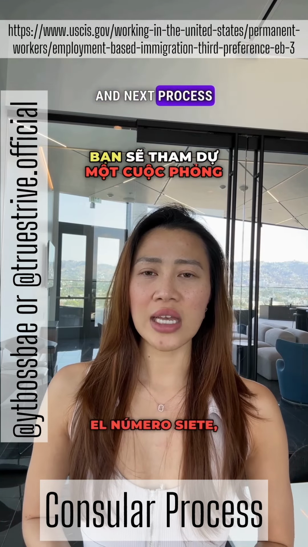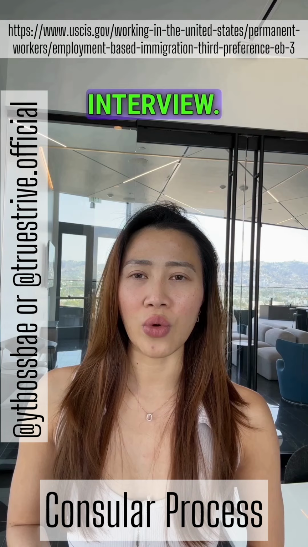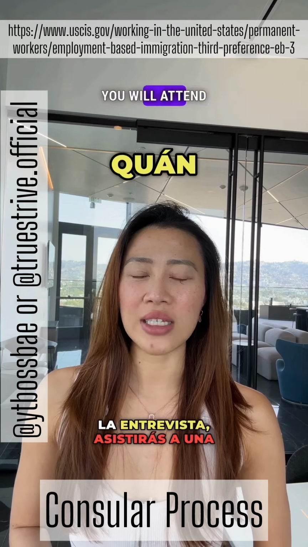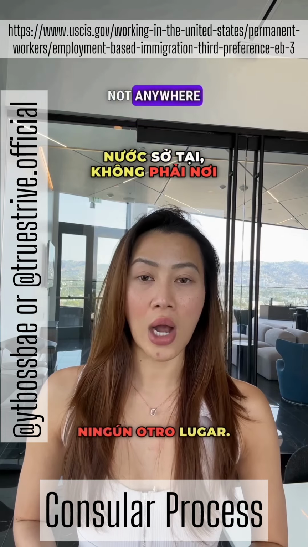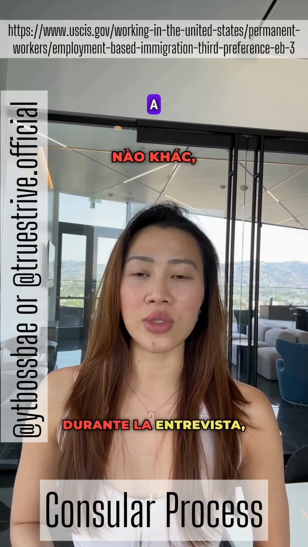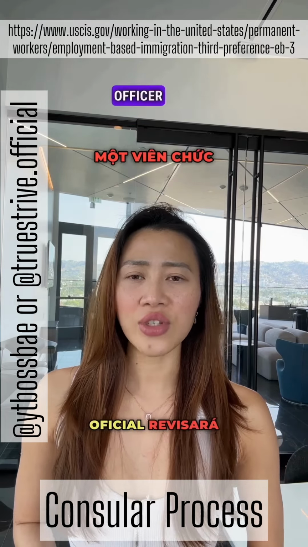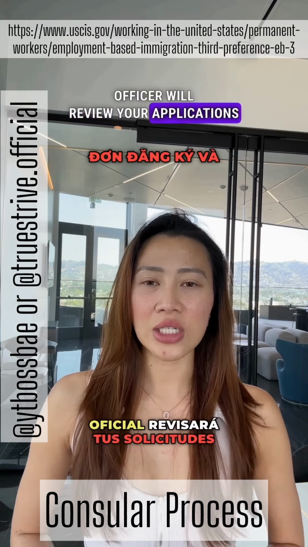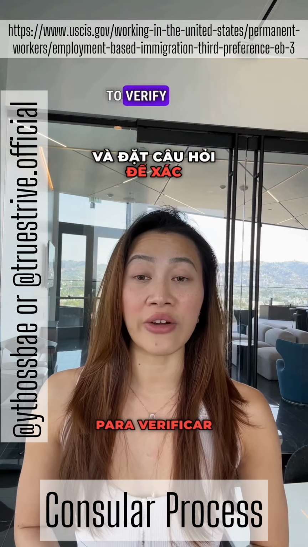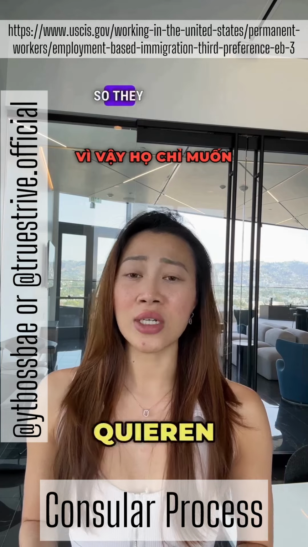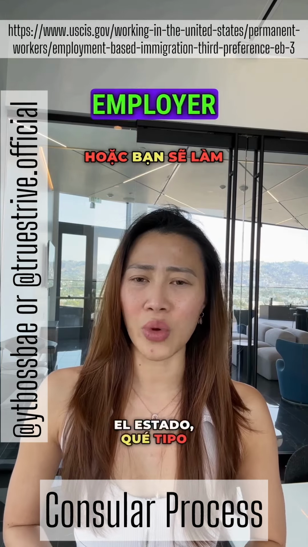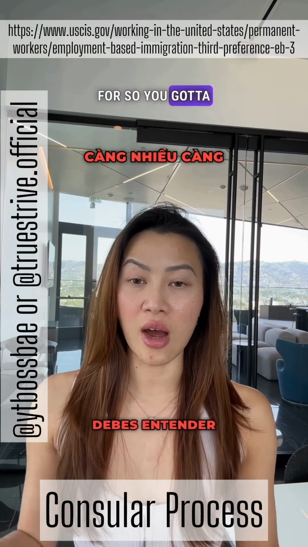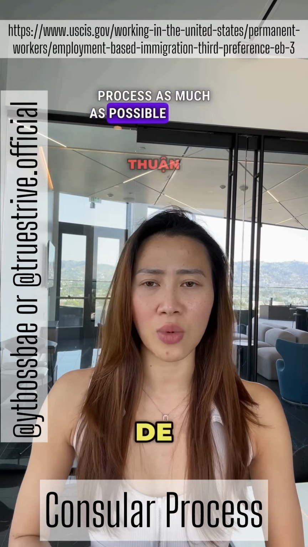The next process, number seven, is the consular interview. Attend the interview. You will attend an interview at the U.S. Embassy or consulate in your home country, not anywhere else. During the interview, a consular officer will review your application and documents and ask questions to verify your eligibility. They just want to make sure that you understand the process, where you're going, when you're going to be in the States, and what kind of employer or who you're going to work for. So you have to understand the process as much as possible, please.